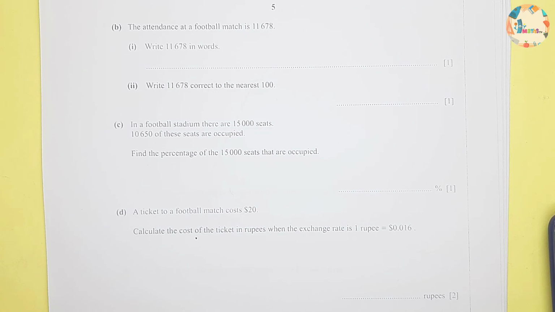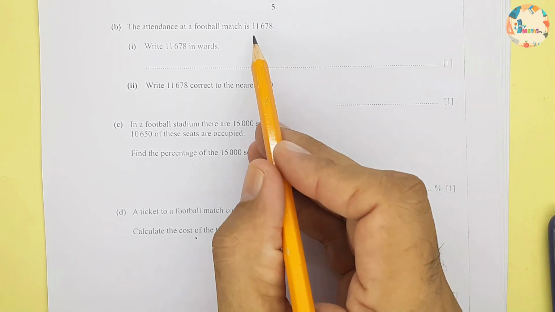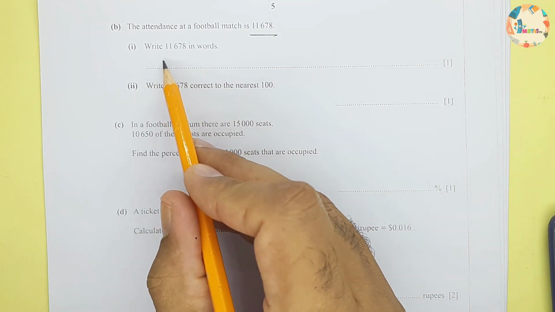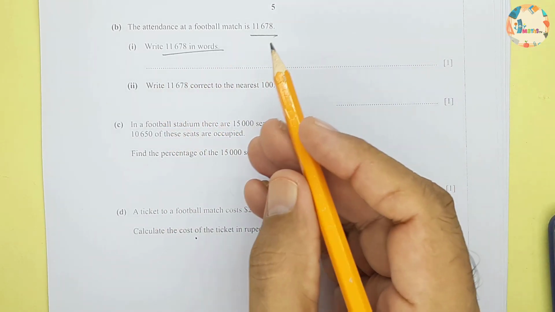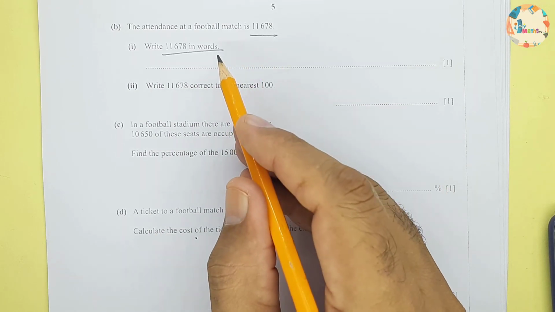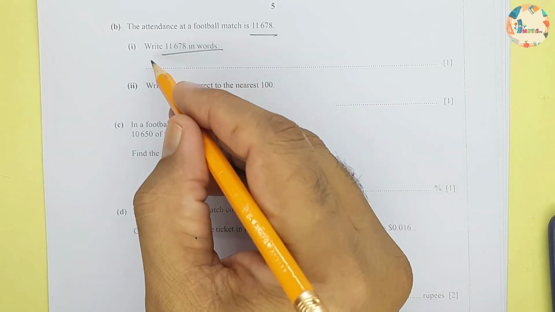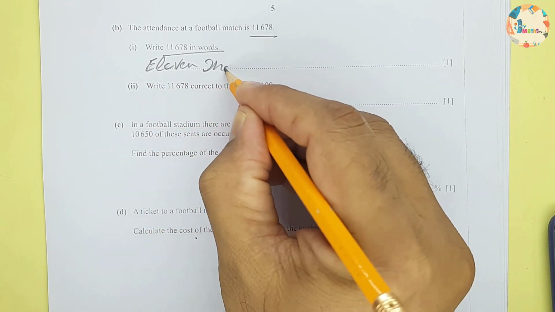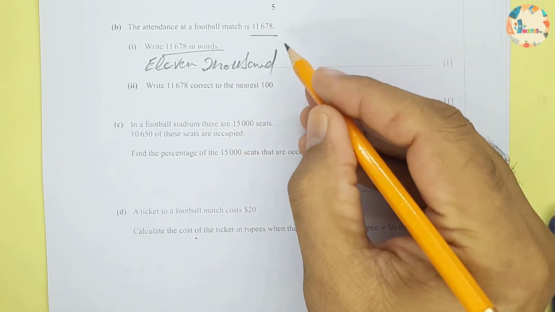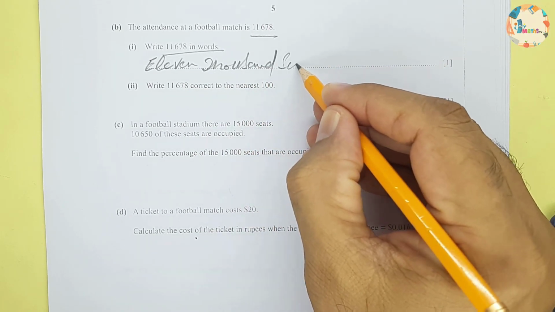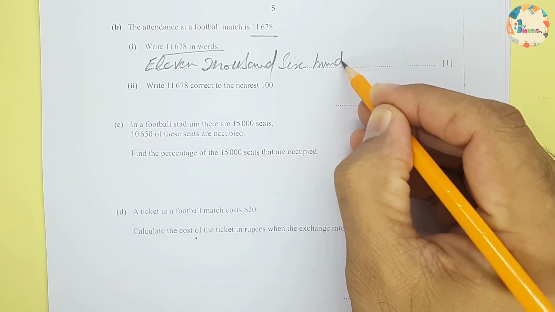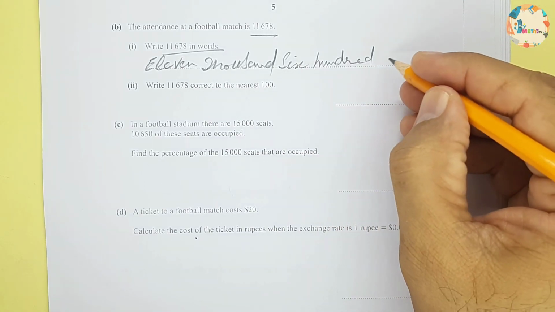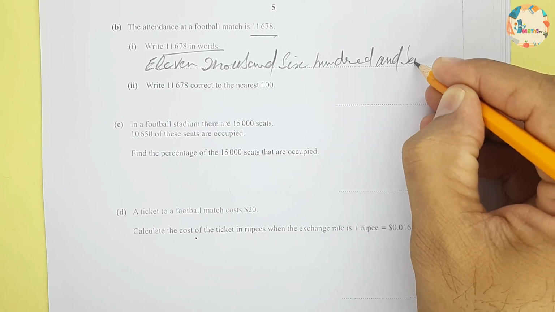B part. The attendance at the football match is 11,678. This is the attendance. Write this in words. So it will be 11,600 and 78.